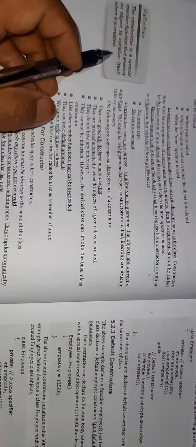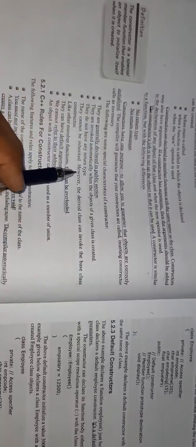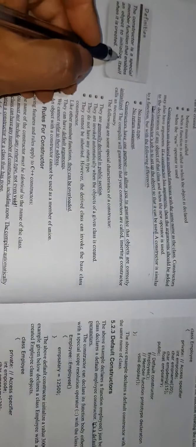So how does an object initialize itself? Initializing means assigning values to the object, right? And where do you assign the values? Not directly in the object. Remember that the object itself is a variable, and data members are variables of the object. So using the object you can assign the values to the data members. That is initialization.